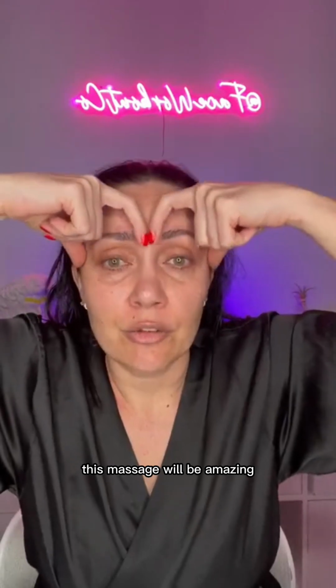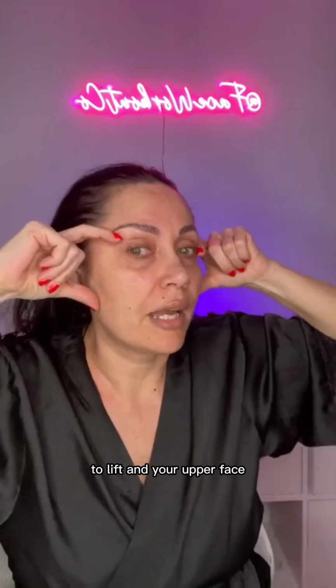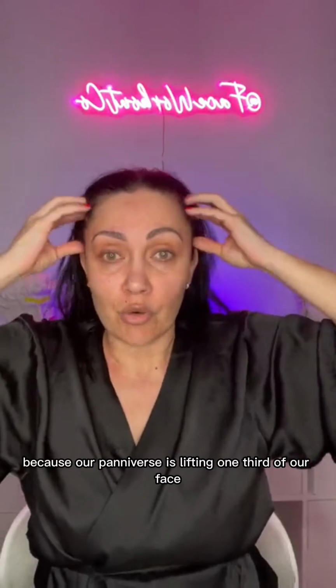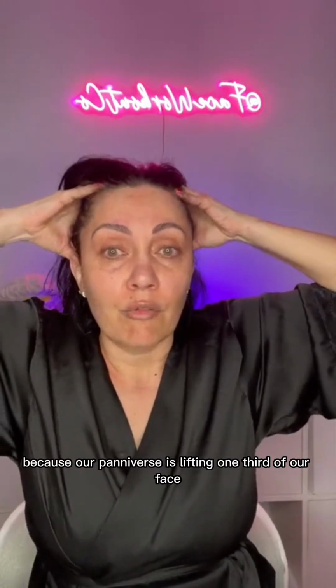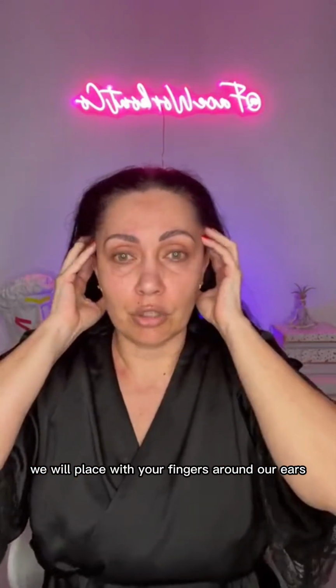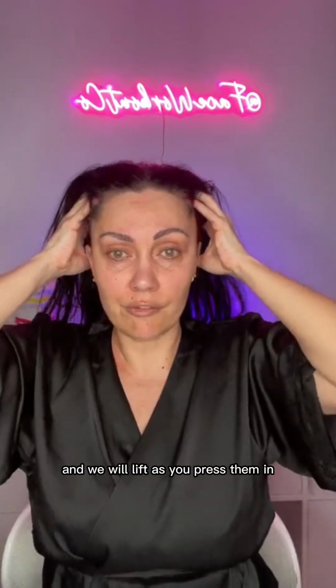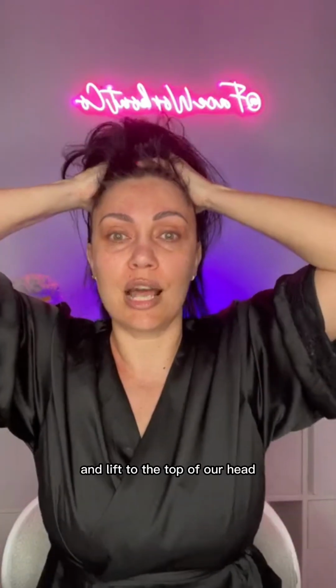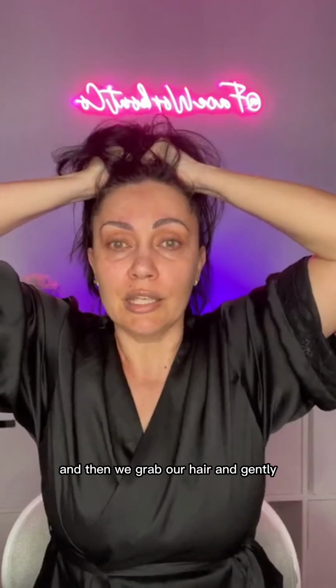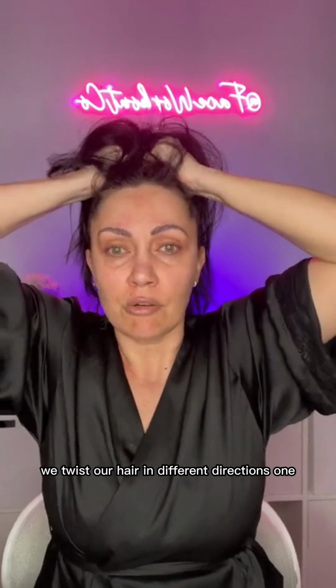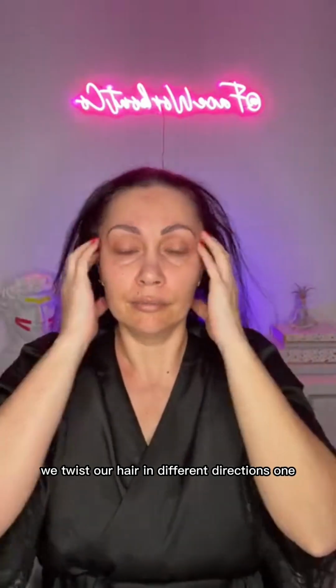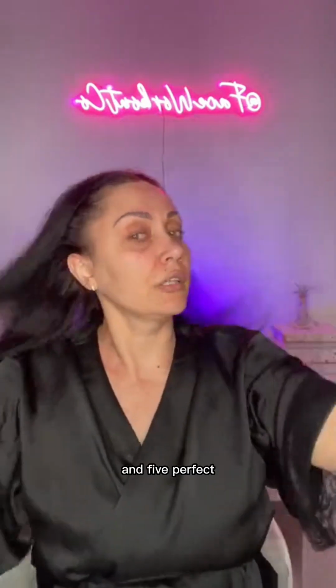This massage will be amazing to lift your upper face and your middle face, because our panevrosis is lifting one third of our face. It's amazing. So for this one, we will place our fingers around our ears, press them in and lift to the top of our head. And then we grab our hair and gently twist our hair in different directions. 1, 2, 3, 4, and 5. Perfect. Now switch location.